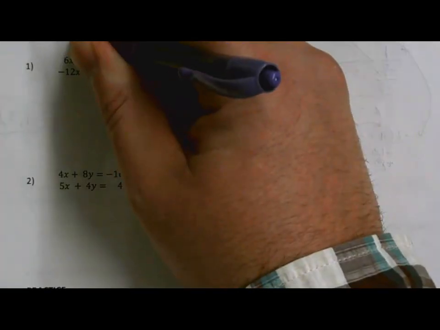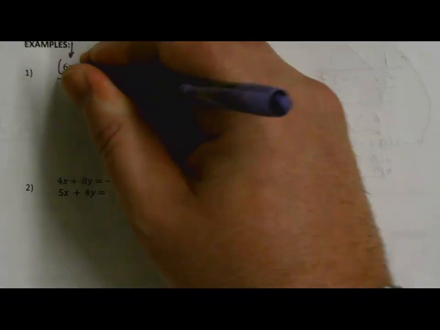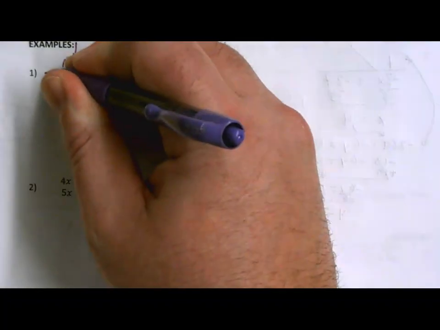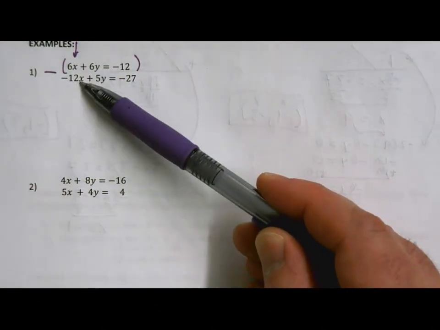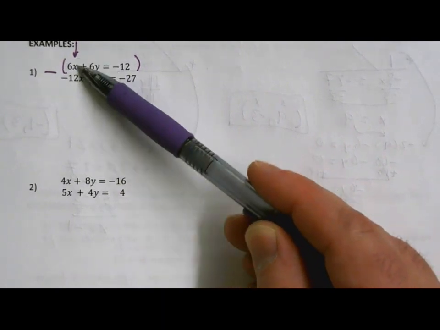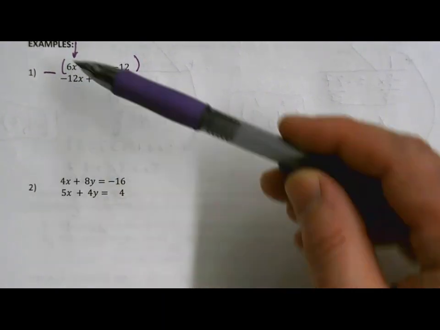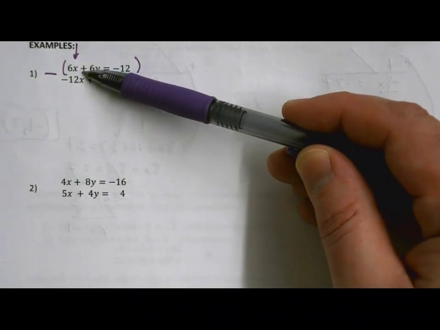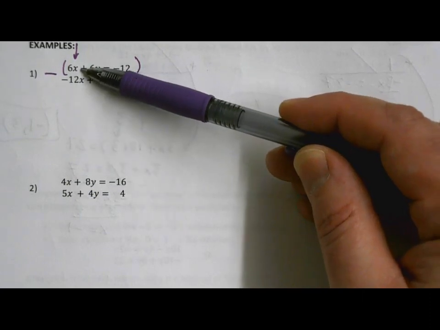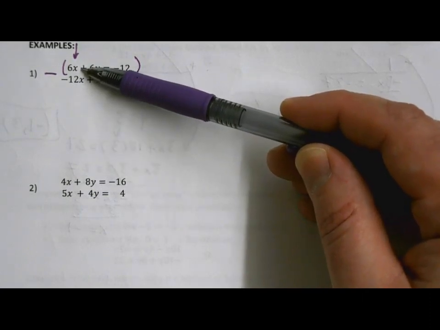So I want you guys to focus on my x's right here. And my question to you is, can you think of a number that I could multiply this entire equation by so that my x's would eliminate? Right now I got a positive 6x and a negative 12x. The negative 12x and the positive 6x are not going to eliminate. But if I could somehow make this 6x into a 12x, it would eliminate. Agreed? What would I need to multiply that 6x by to turn it into a 12x?